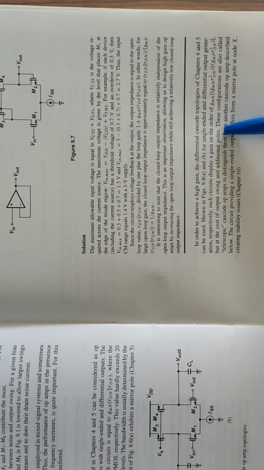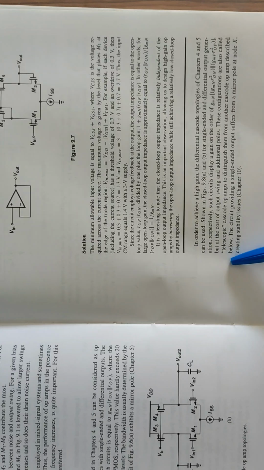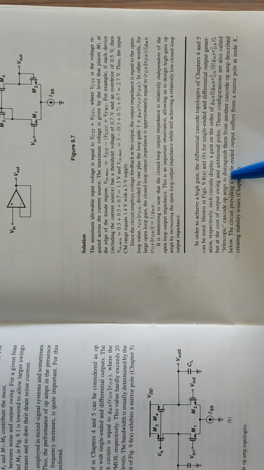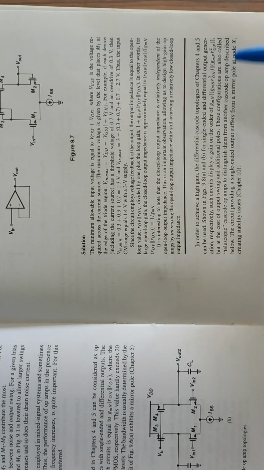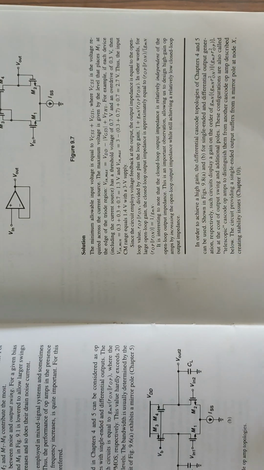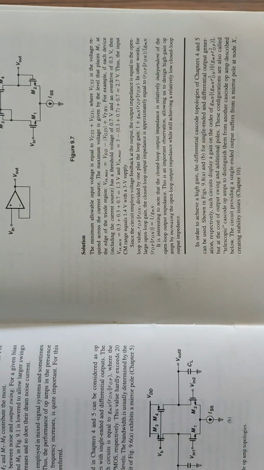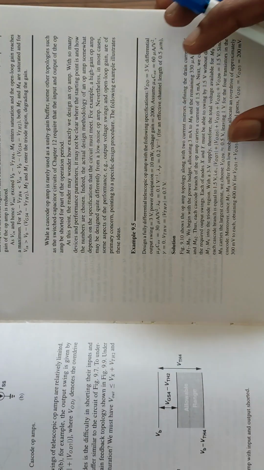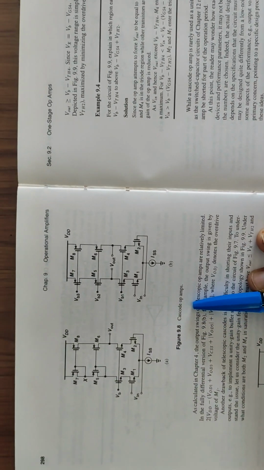and differential poles. These configurations are also called telescopic cascode op-amps to distinguish them from another cascode op-amp described below. The circuit providing a single-ended output suffers from a mirror pole at node X, creating stability issues. Figure: cascode op-amps.